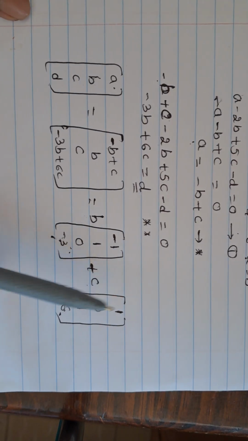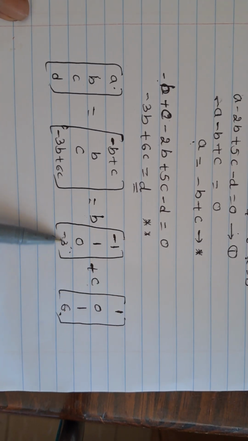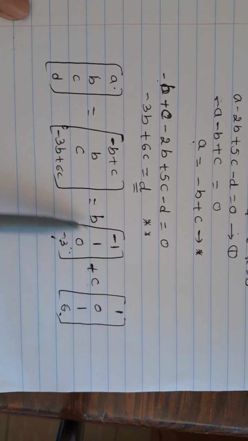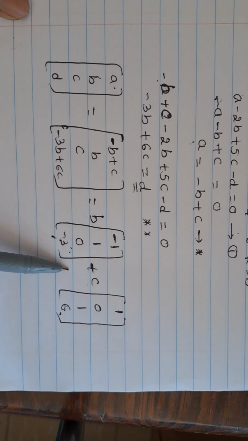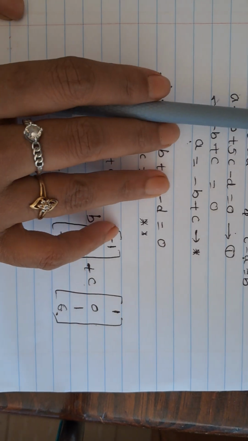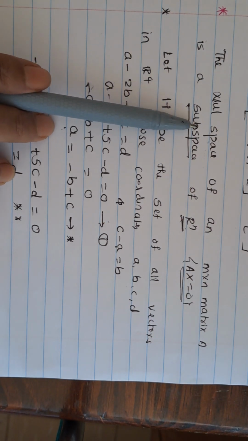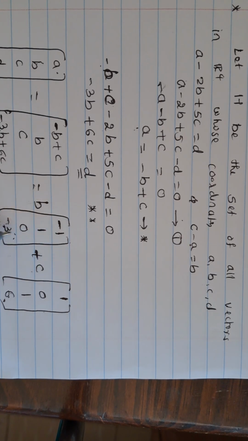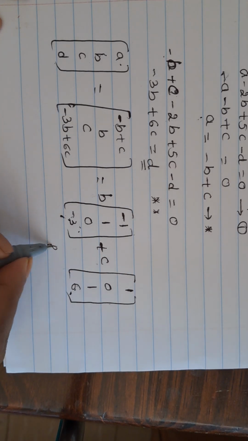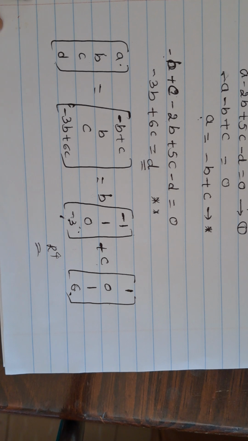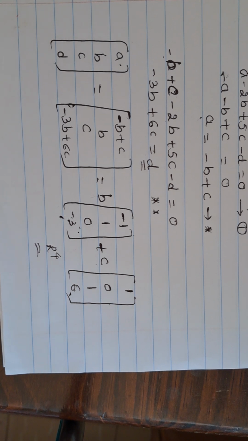So here, these two vectors are in a null space. By substituting the B and C values, we get infinitely many solutions, and the collection of all those vectors forms the null space. So by this property, since there are 4 elements, it is a subspace of R4. That's how we answer this question.